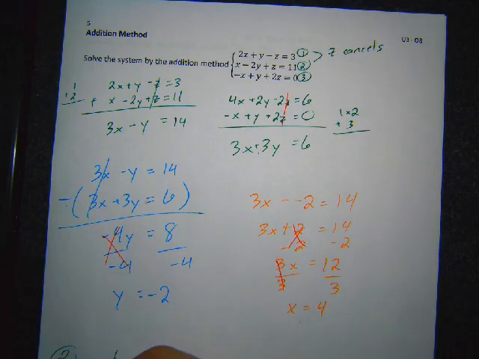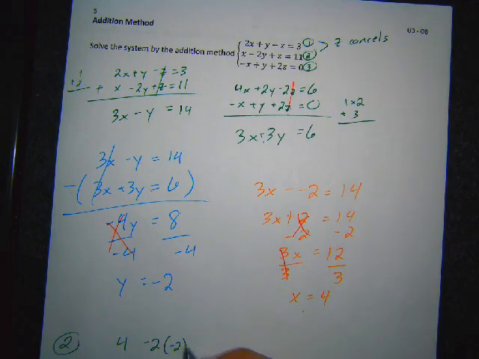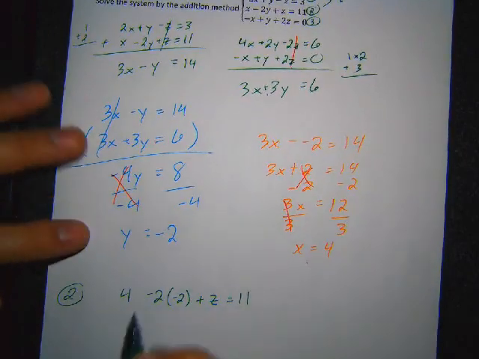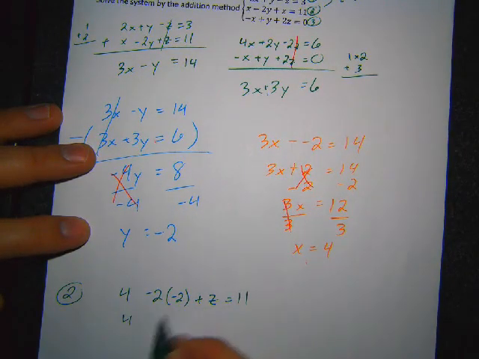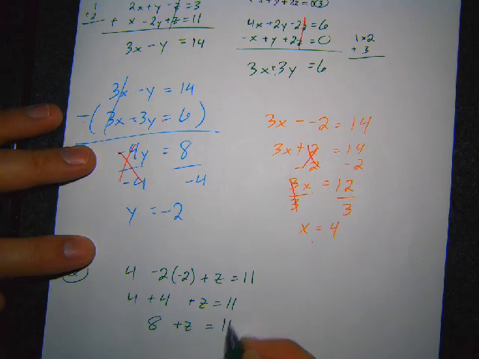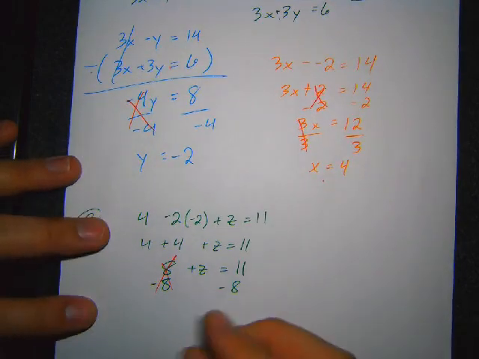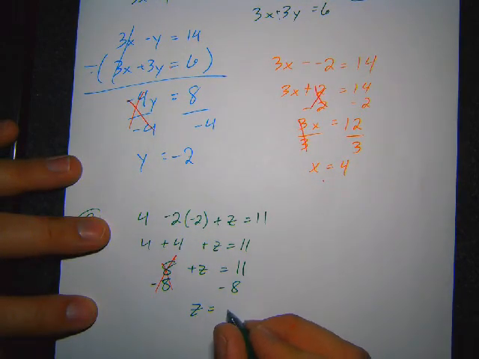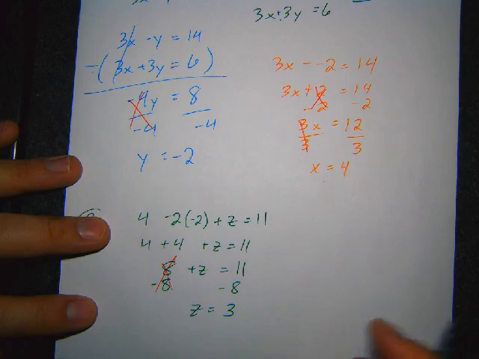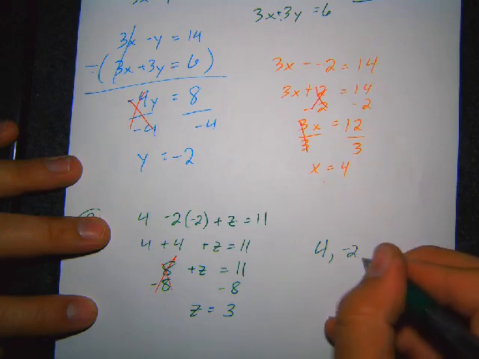X is 4, so we got 4 minus 2 times y, which is negative 2, so we're plugging that in, times negative 2, plus z equals 11. Okay, do some simplifying. Negative 2 times negative 2 is positive 4, so 4 plus 4 is 8, so 8 plus z is 11. Subtract the 8 across, get rid of that 8. Look, z is 3. That's our z. And so there we go. We found all three numbers. We found out x is 4, y is negative 2, and z is 3.